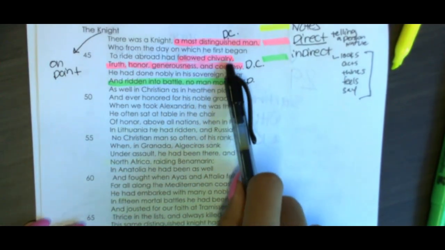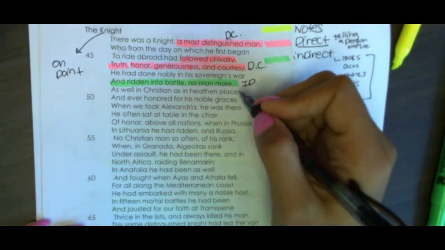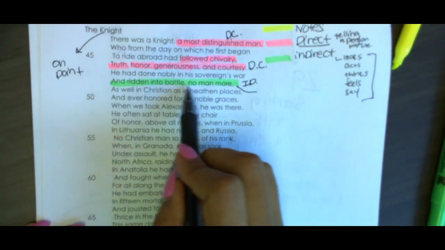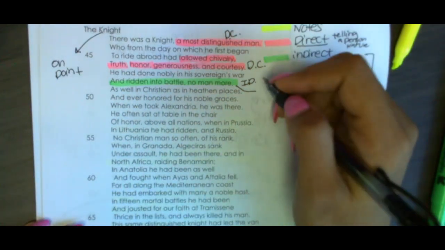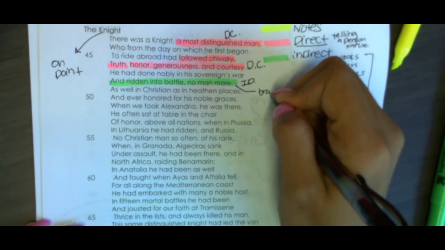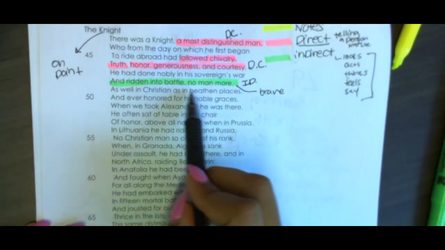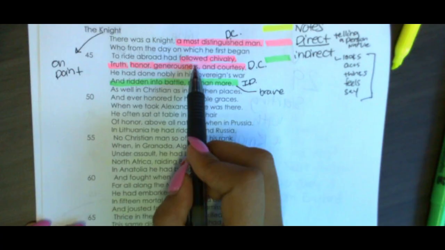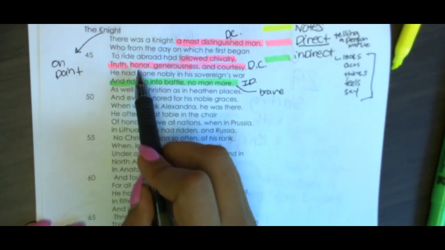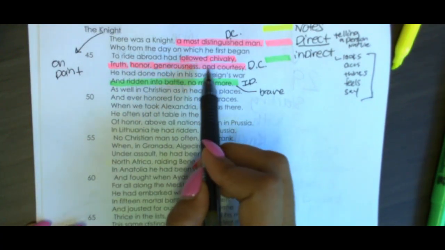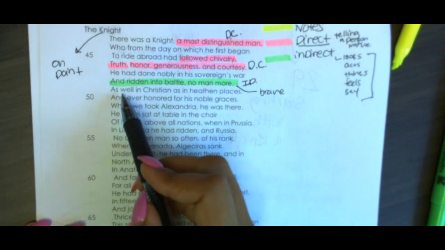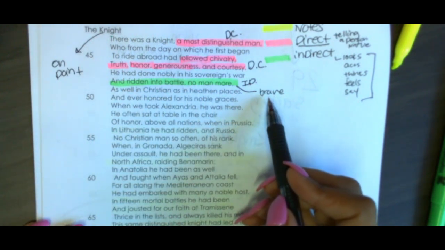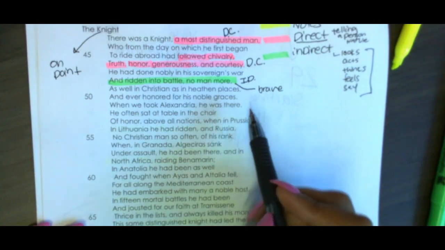If this was direct characterization, it would say that he is brave. But we have to look at this and say, oh, he's gone to battle more than anybody? Oh, he must be brave. We have to look at his behaviors, his actions, and then make the assumption that he's brave instead of them just directly saying, oh, he's truthful and honor and generous and courteous. This one describes what he does going into battle, and we have to make the assumption of what his character is because of it.